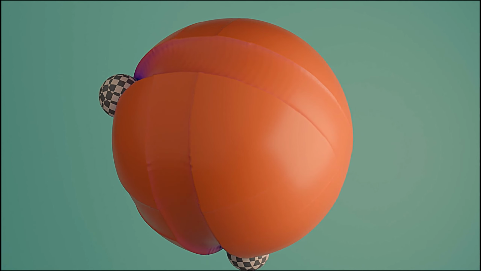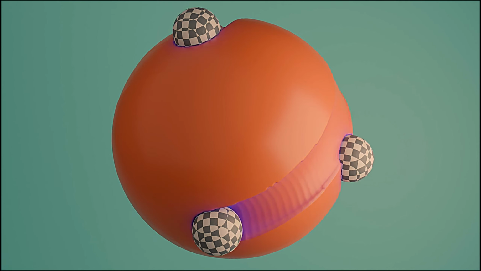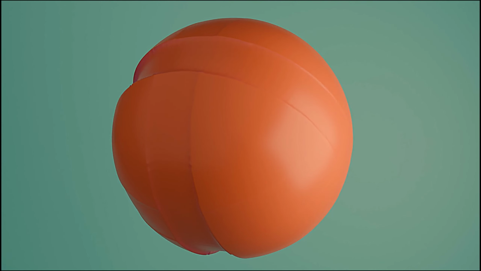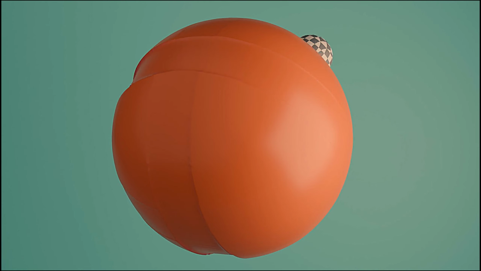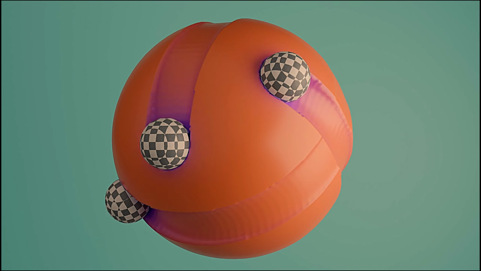Welcome back to another Blender tutorial, and in this tutorial we're going to be making this sphere deforming animation inside of Blender. The concept is very simple and unique, so I'm going to show you how to do it.